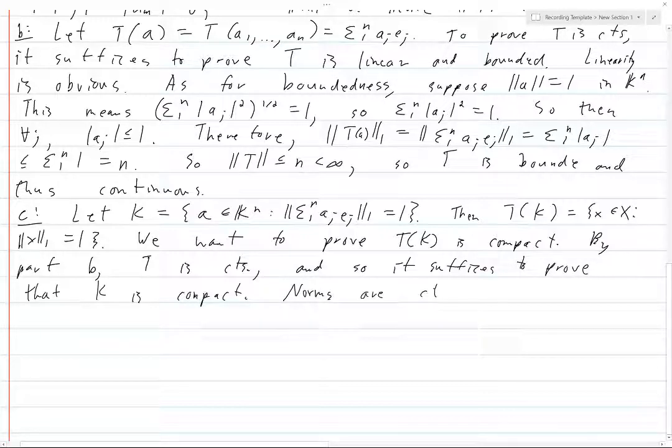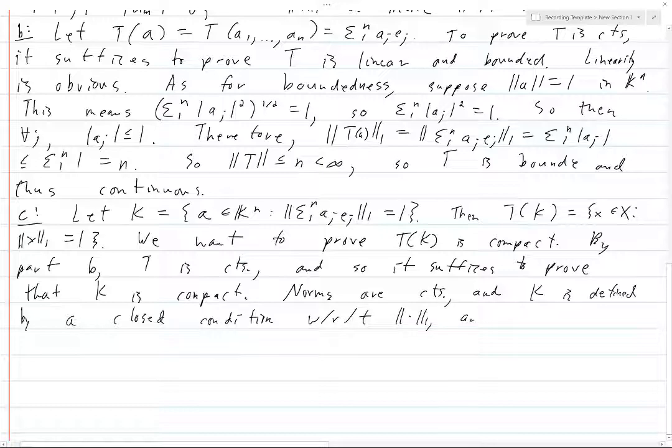Norms are continuous, and K is defined by a closed condition with respect to the one norm, and so K is closed. Next, for every single A in K, we know that the sum from 1 to n of the norms of Aj ej in the 1 norm is equal to the sum from 1 to n of the norms of Aj, which equals 1.